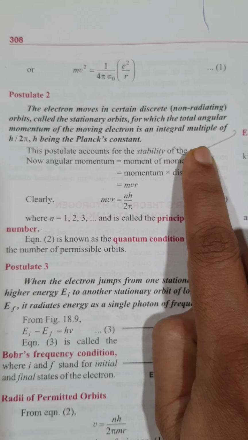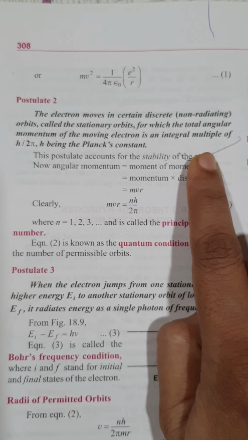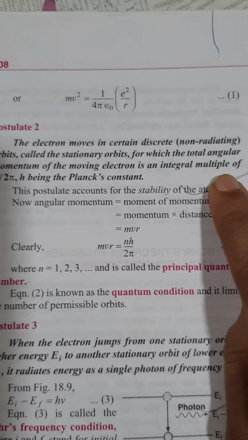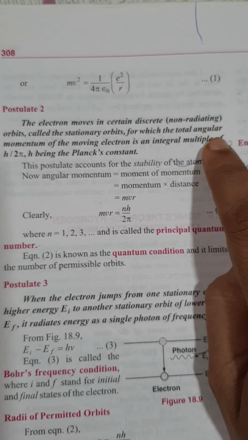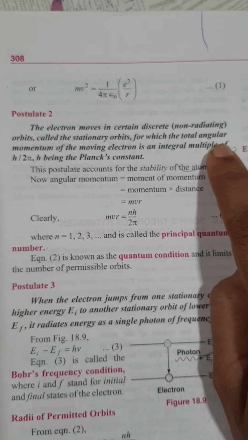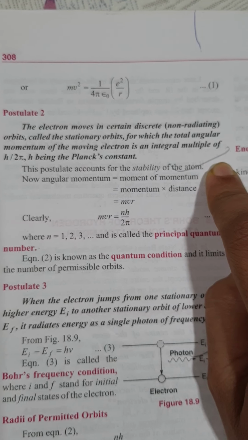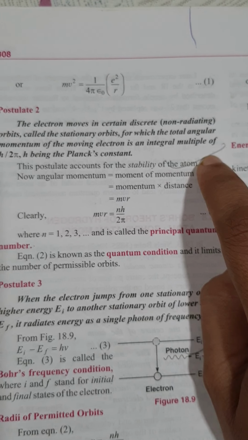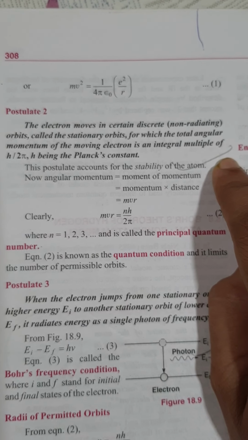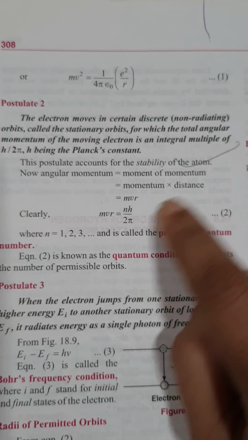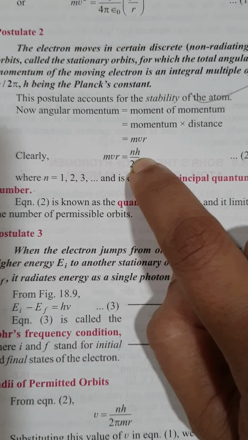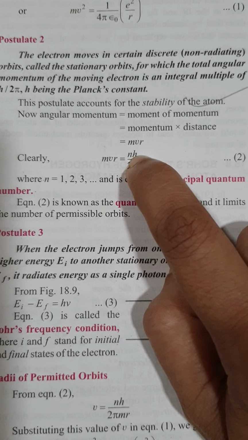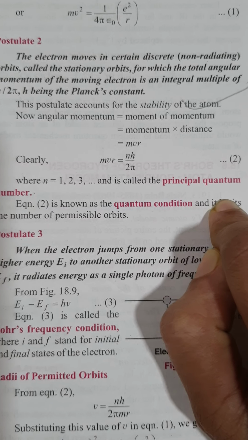But as per Bohr's model, the electron will reside only on those discrete, non-radiating orbits, which we name a stationary orbit, where angular momentum is an integral multiple of h by 2 pi. So angular momentum mvr is equal to nh by 2 pi, where n, as I said, is called the principal quantum number, with value 1, 2, 3 and so on.